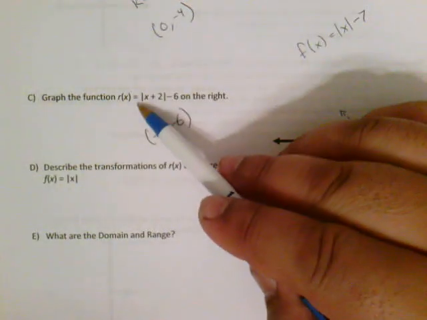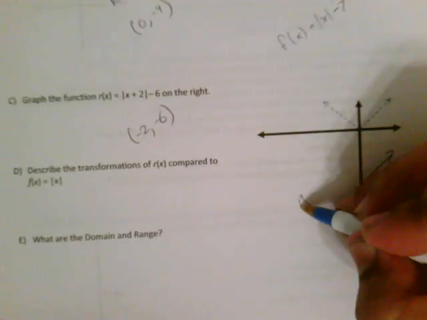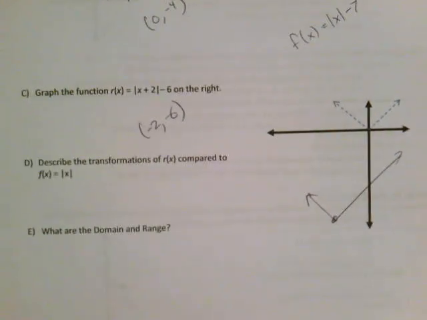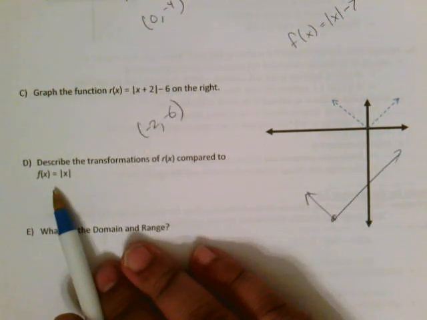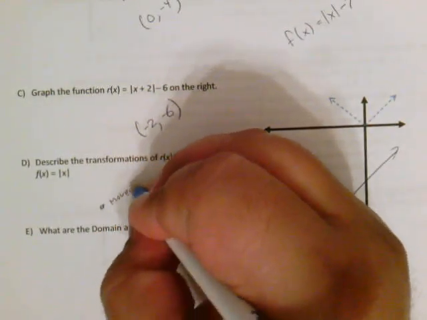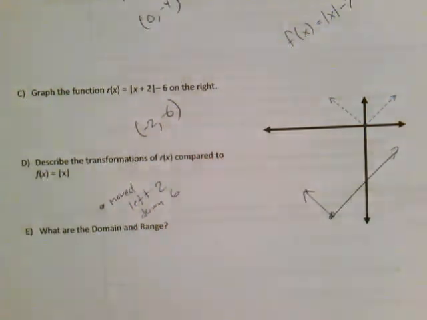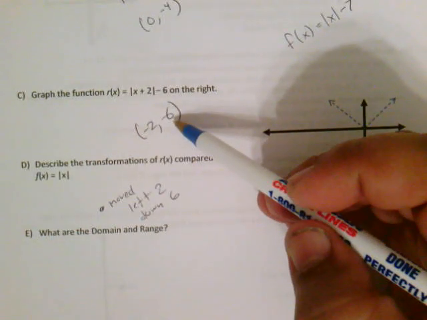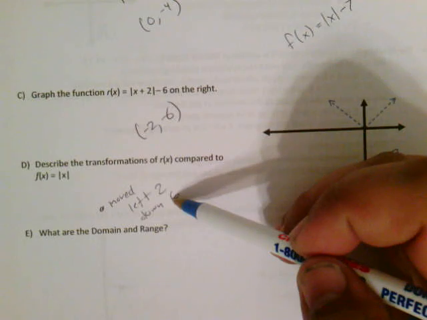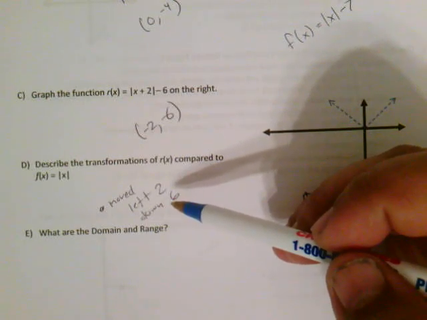Now, does it get thinner or fatter? It doesn't say that. Does it flip upside down? No. So I still have my regular shape. Now, describe the transformation. What happened between here? It started off here, and then it became this. So what happened to it? It moved left 2, down 6. That's what happened. I'm just changing the mathy symbol way of saying it. I'm changing it to words. This helps us understand that we're talking about the same thing.